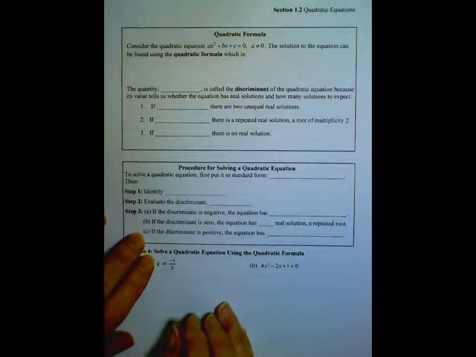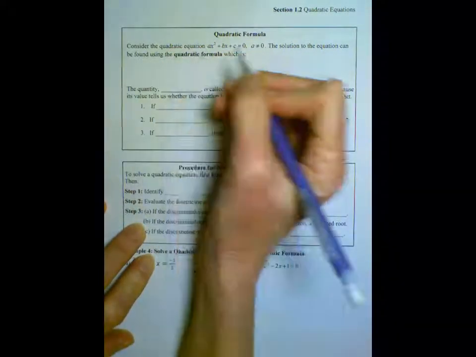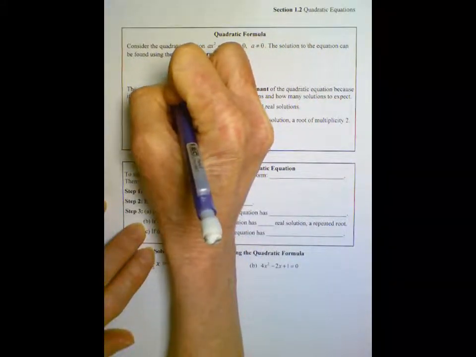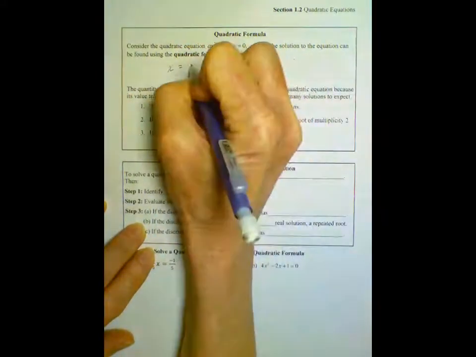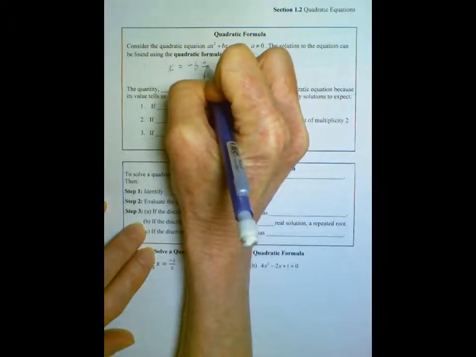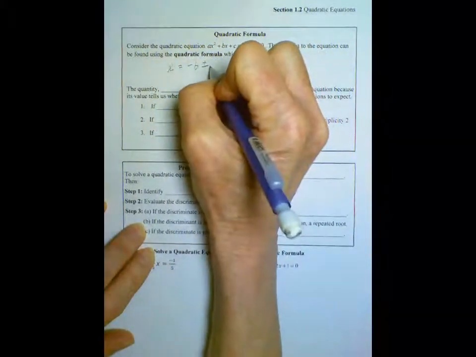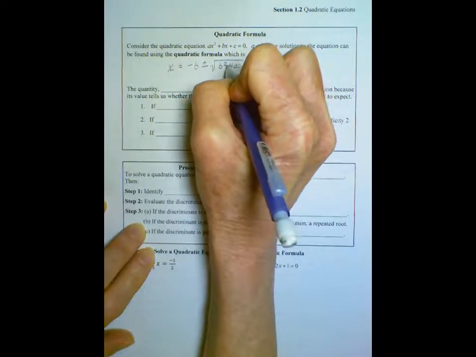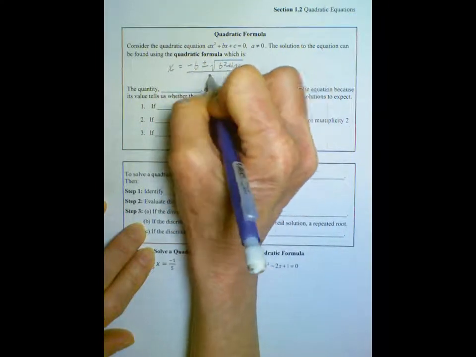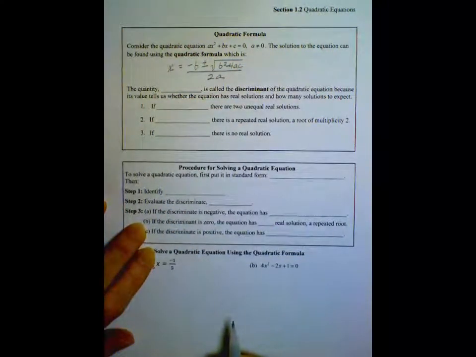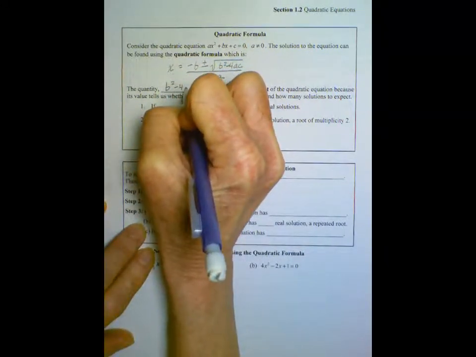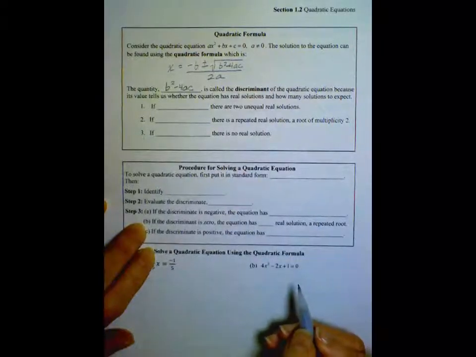Now, you probably already know this, but you definitely need to know this if you don't. So what is it? If you know it, go ahead and write it. Don't wait for me, just to check to see if you remember. X equals, right? Negative b plus or minus, there's that two solutions, the square root of b squared minus 4 times a times c all over 2a, right?